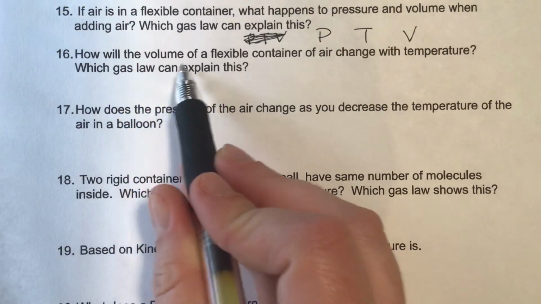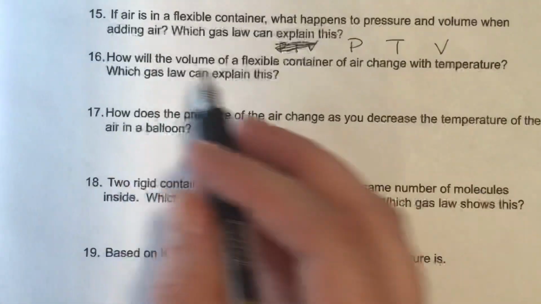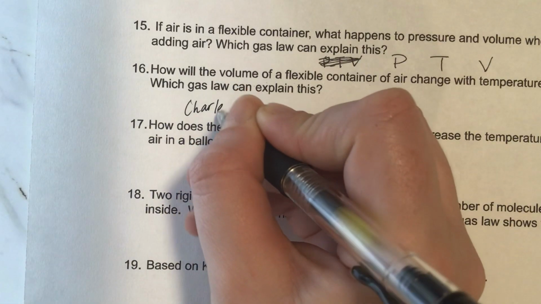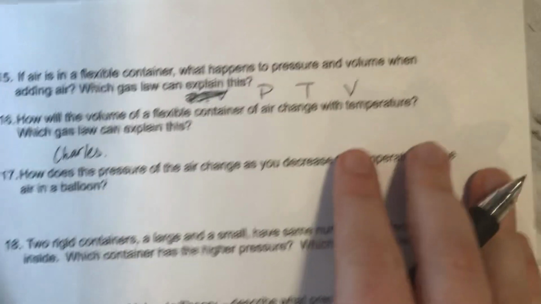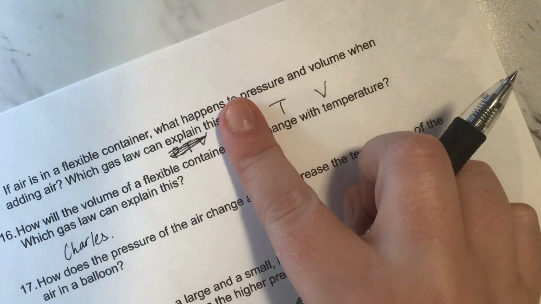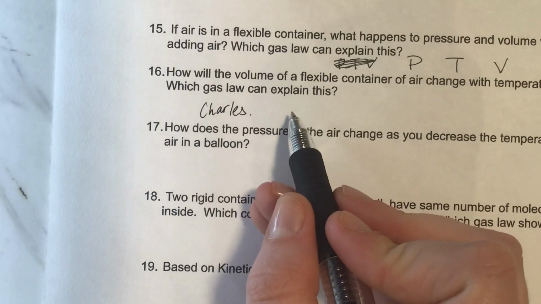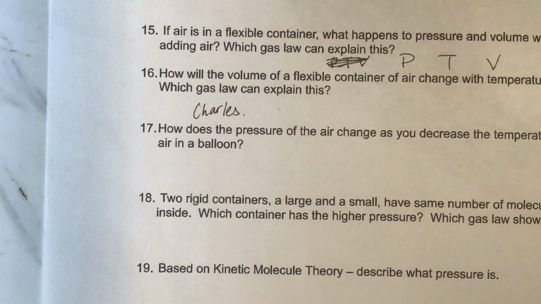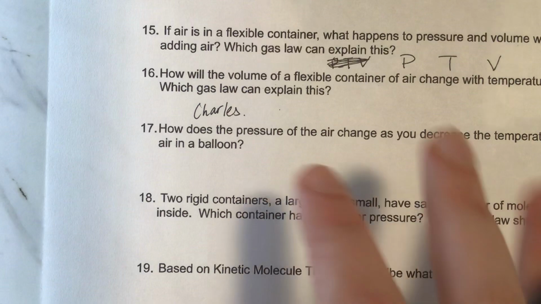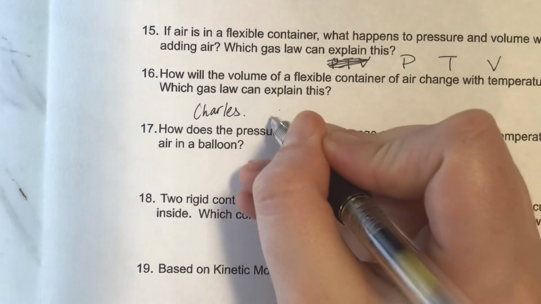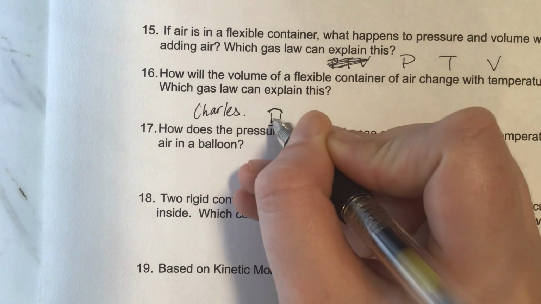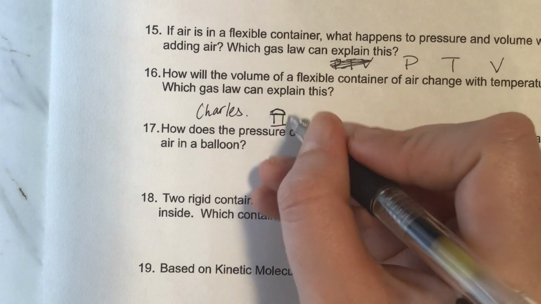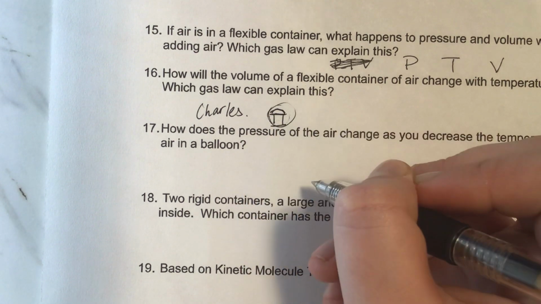Okay, how will the volume of a flexible container of air change with temperature? And which gas law can explain this? Well, this is Charles's law because we're looking at volume and temperature. Okay, so again, looking at that PTV, goes up, goes up. So if the temperature increases, so will the volume. And if you think of a Tupperware container, I don't know if you've ever put something hot in a Tupperware container and then put the lid on, but you can kind of see the lid start to dome up, where normally it's just flat. And if it's hot, that's because the volume is increasing, because the temperature is increasing.